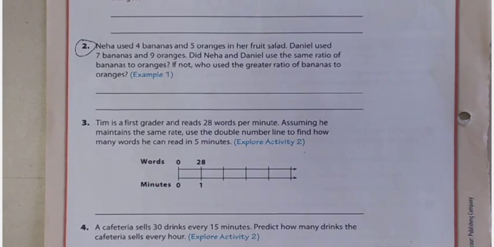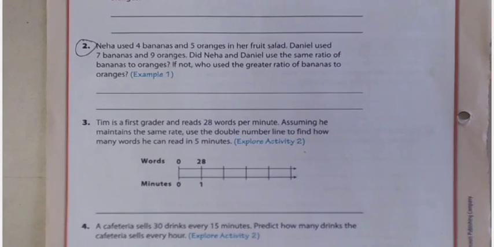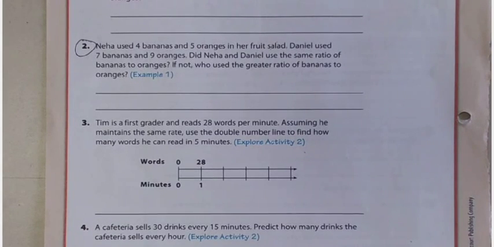Alright, so question 2 says, Neha used 4 bananas and 5 oranges in her fruit salad. Daniel used 7 bananas and 9 oranges. Did Neha and Daniel use the same ratio of bananas to oranges? If not, who used the greater ratio of bananas to oranges? Oh, this is awesome. So this is going back to when we first learned about ratios, and we are going to have to find some equivalent ratios to compare these two.